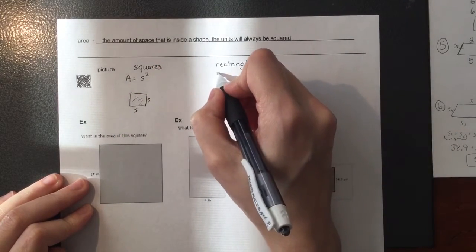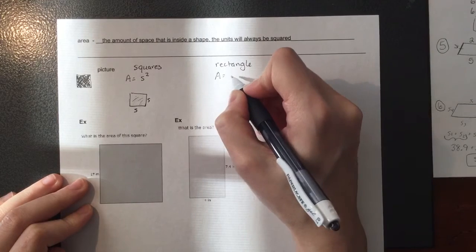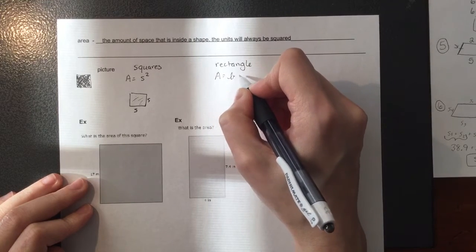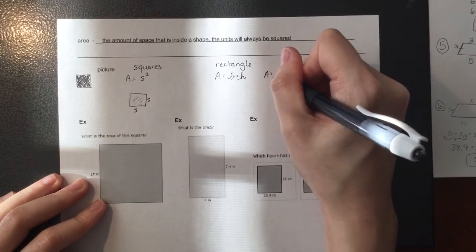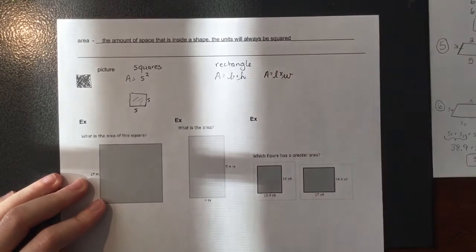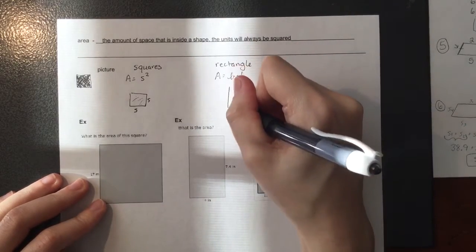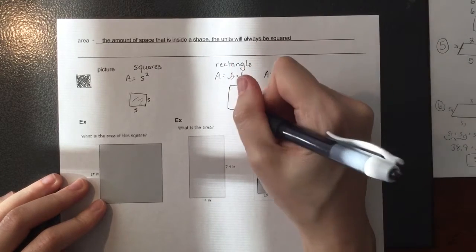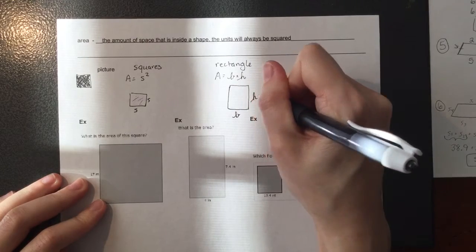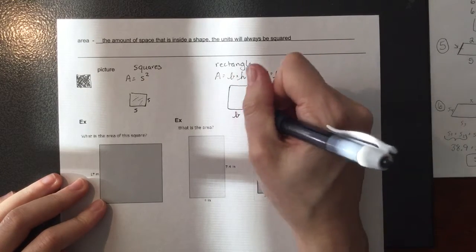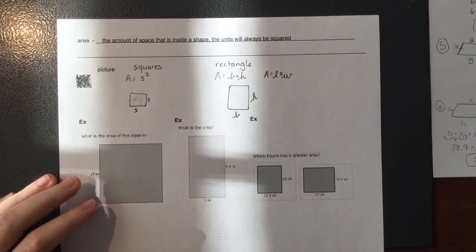When you're looking at a rectangle, area is going to be equal to base times height. Other people will do area is equal to length times width. It doesn't matter which way you calculate it. You'll be fine either way. So this would be the base. This would be the height, or length, width, whichever way you want to go.